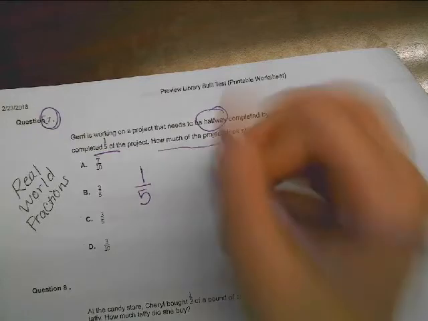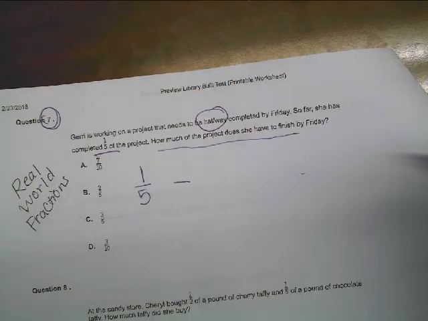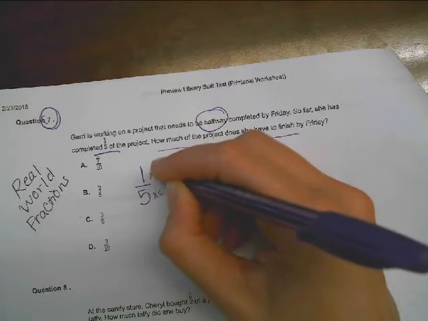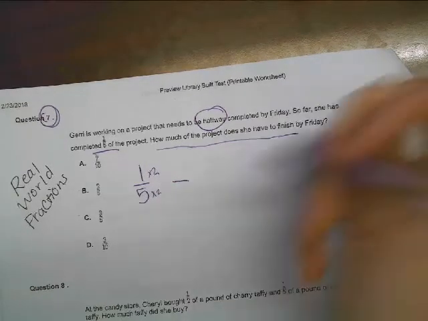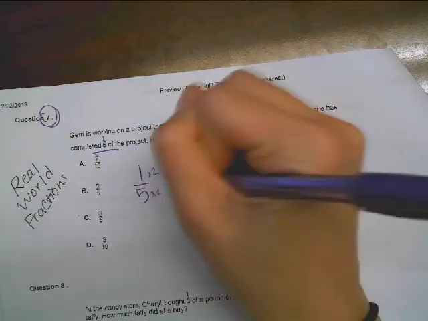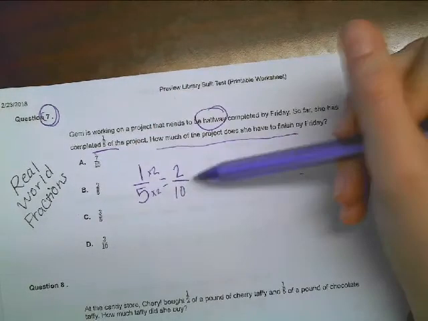I always tell you guys that when you're trying to find an equivalent fraction, always multiply by 2. So 5 times 2 is 10 and 1 times 2 is 2. So 1/5 is equal to 2/10.